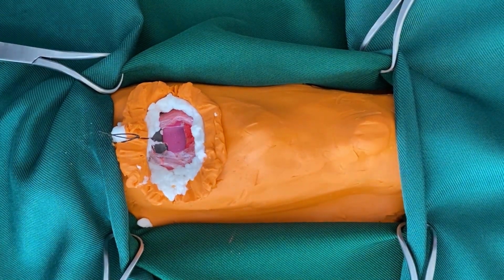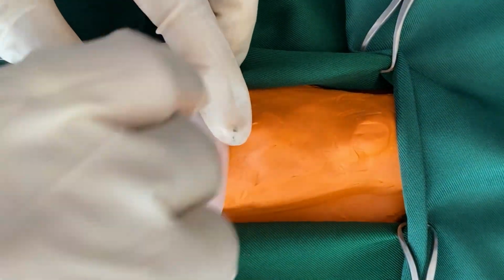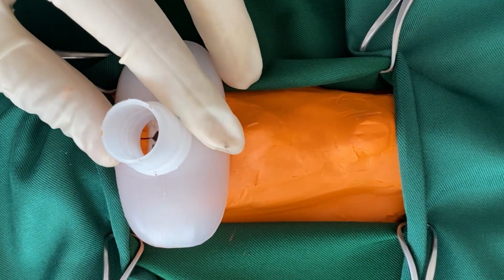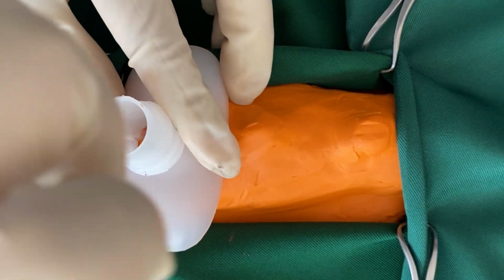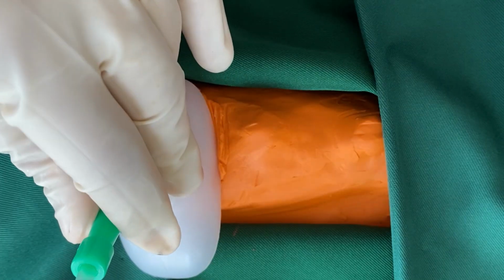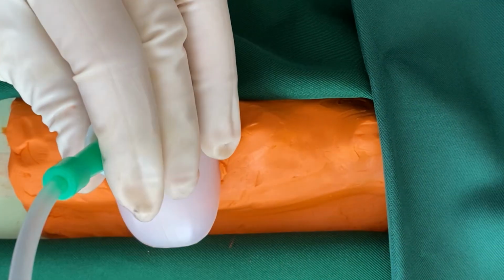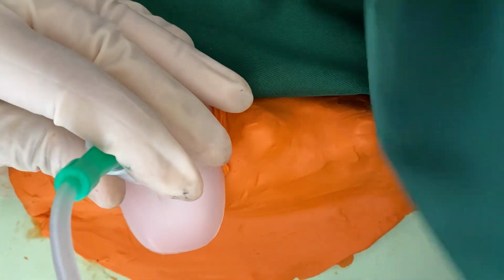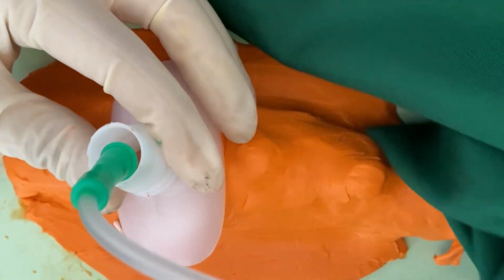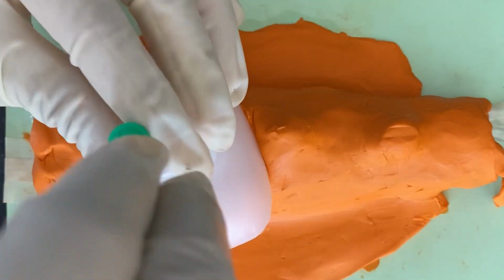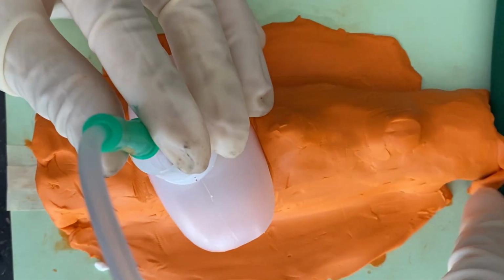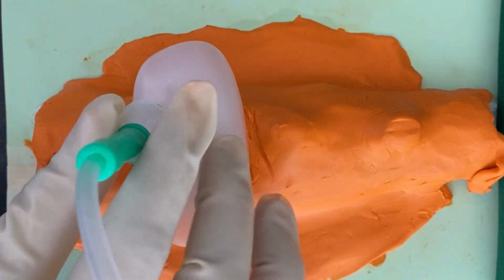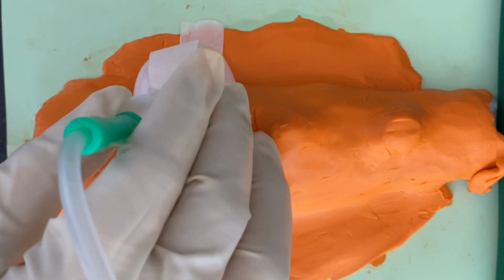Then insert the tracheostomy tube into the tracheostomy, making sure it does not produce injury and fits the lumen perfectly. Then secure the flanges of the tracheostomy tube and pass them around the neck. Tie them with the neck flexed.